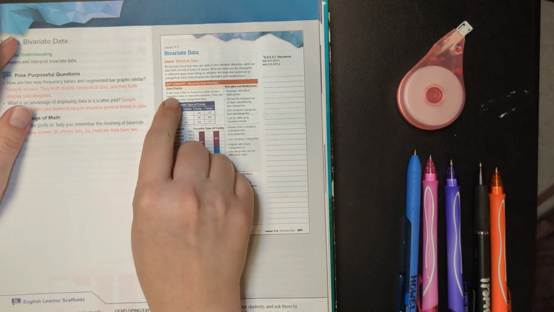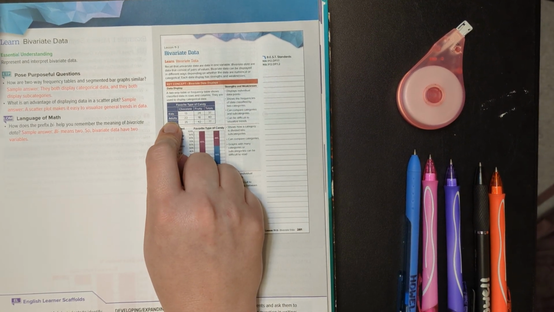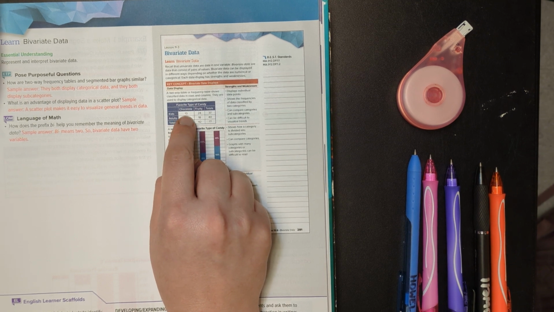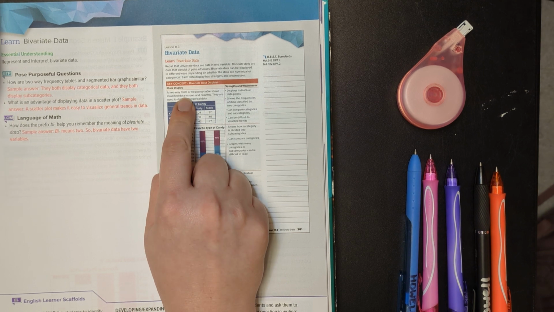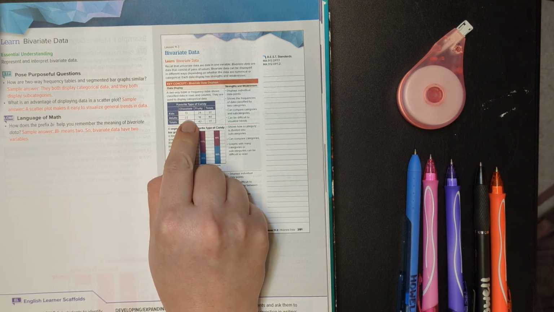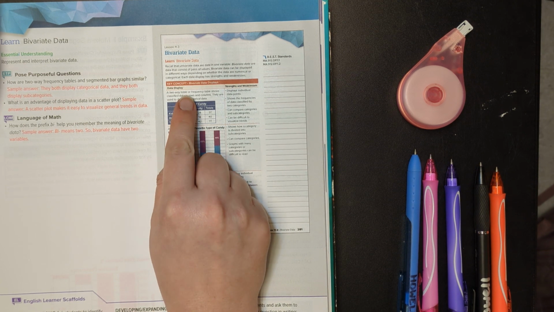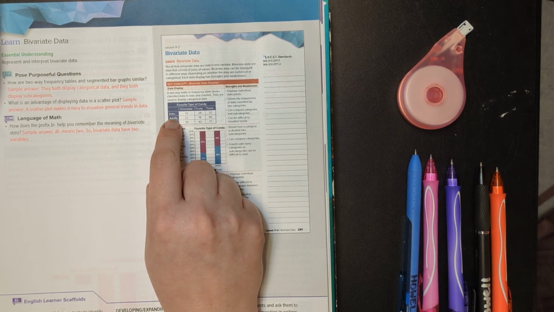So when it says the categories and subcategories, like for kids and adults or for chocolate, kids and adults, they both like chocolate a lot. Now, out of the category for chocolate, who liked the most? Kids or adults? Adults. So chocolate would be your category. The subcategory is who liked it the most.